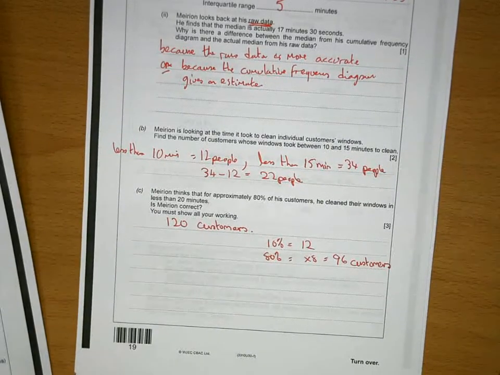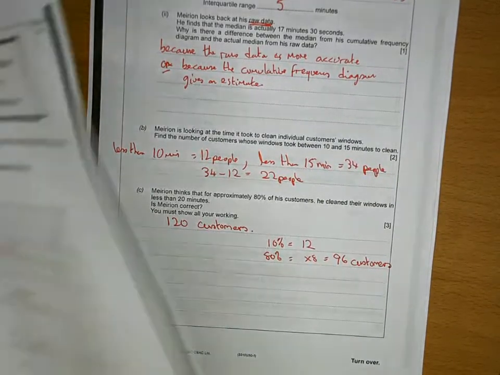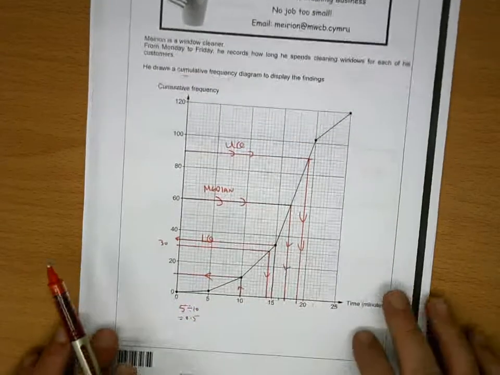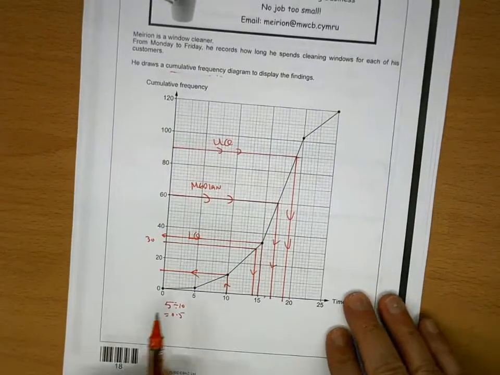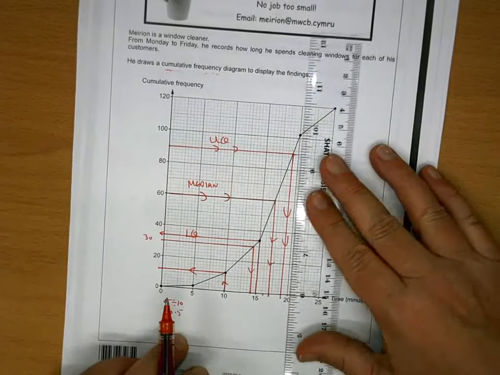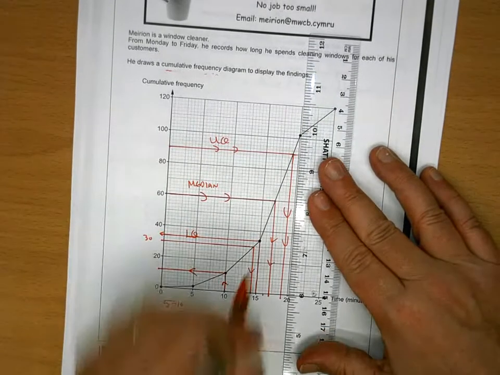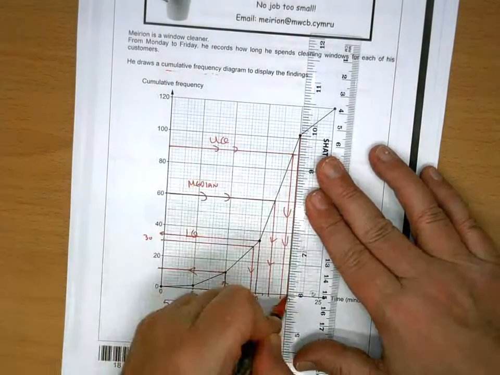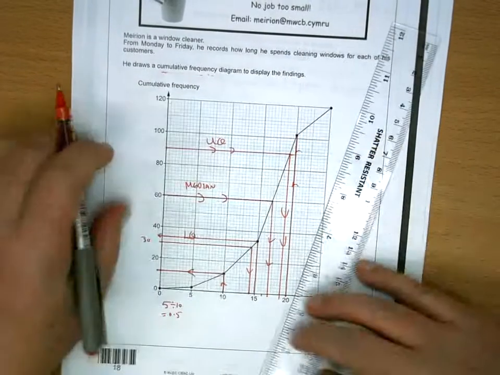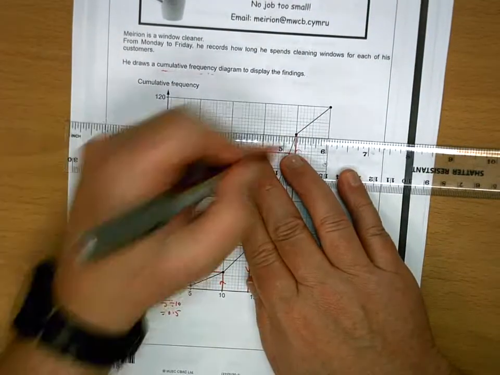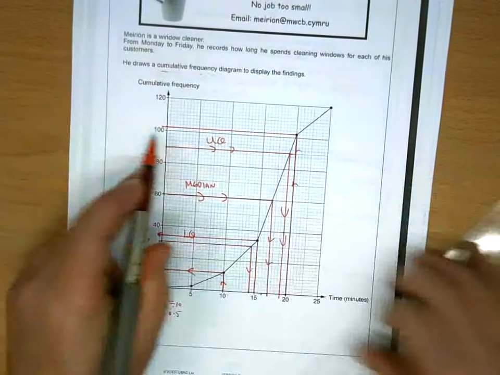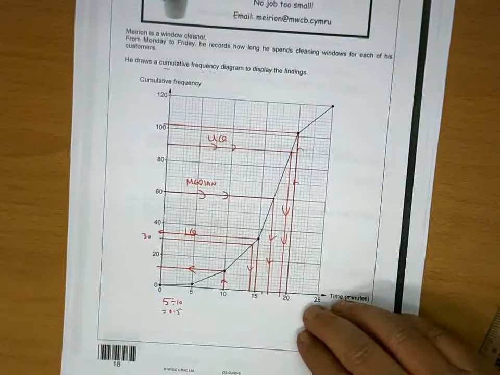So what we want to do now is to see what we get off the cumulative frequency graph. So in less than 20 minutes, we go across to 20 minutes, read up, and we have got 102 people.